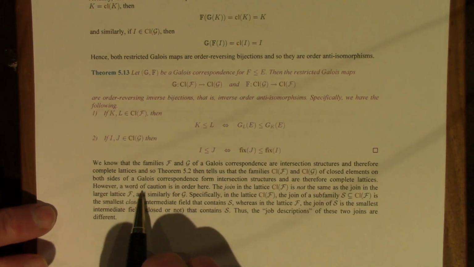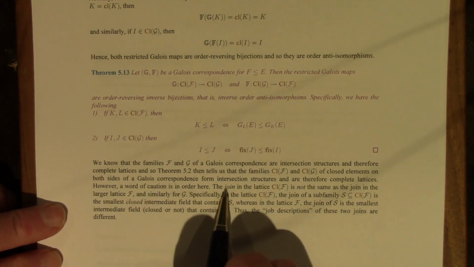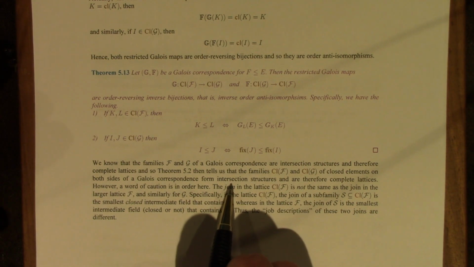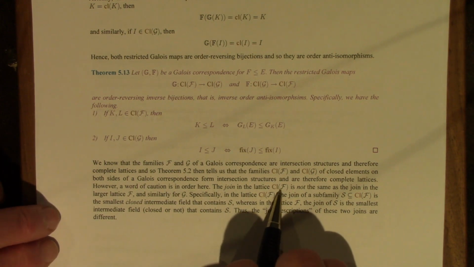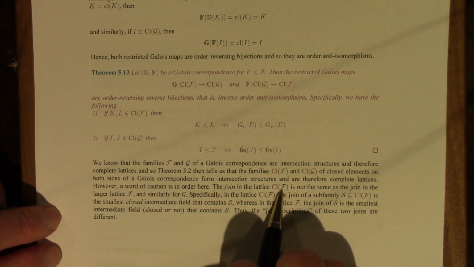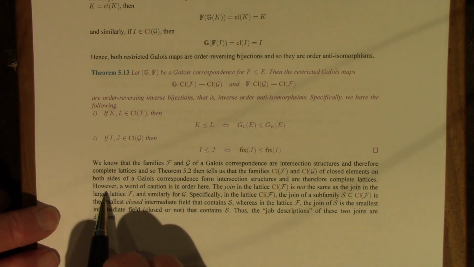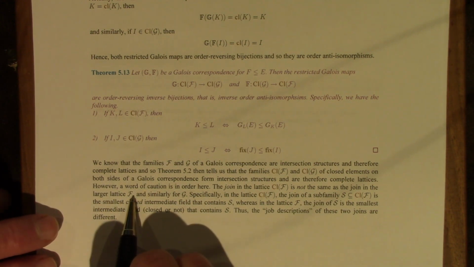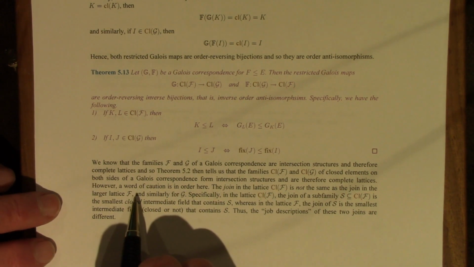But there is a word of caution here. The meets are intersections, but the join is more complicated. And the join in this lattice of closed elements, closed intermediate fields, is not the same as the join in the larger lattice F. We have a similar problem with meets, but I'll just discuss joins here.